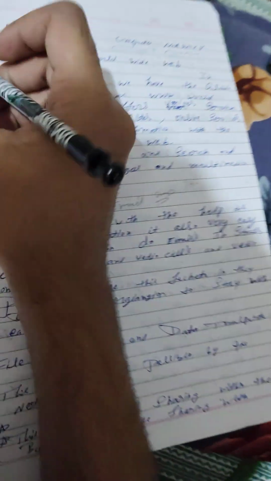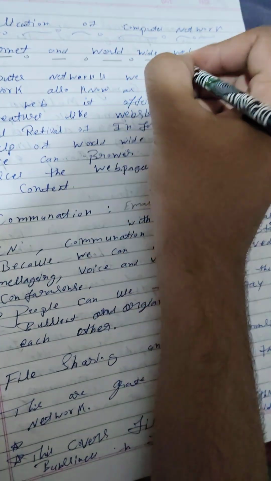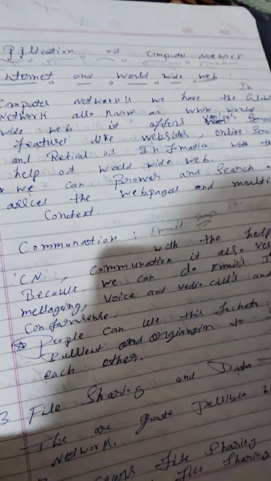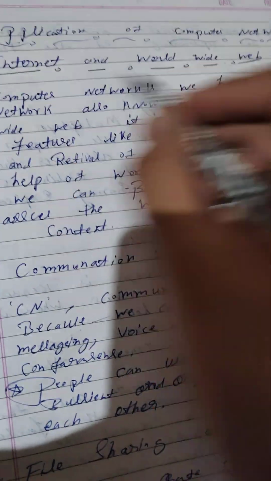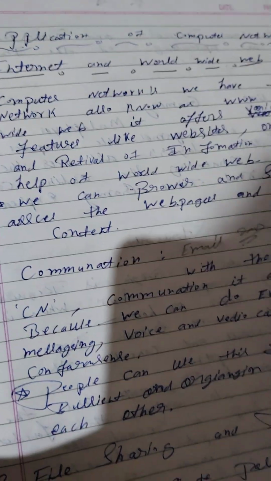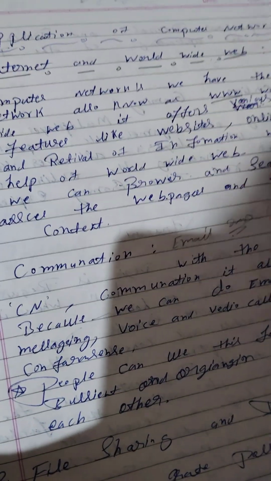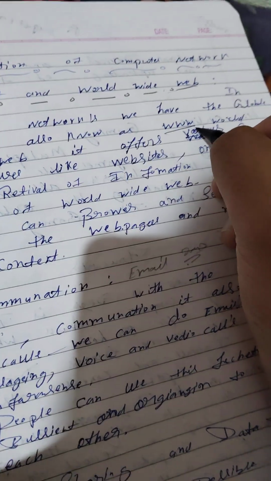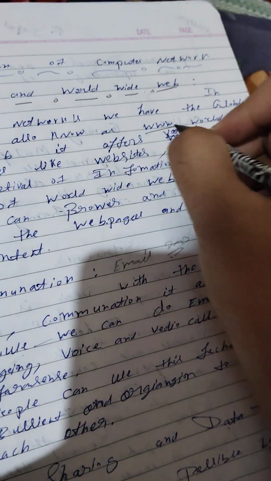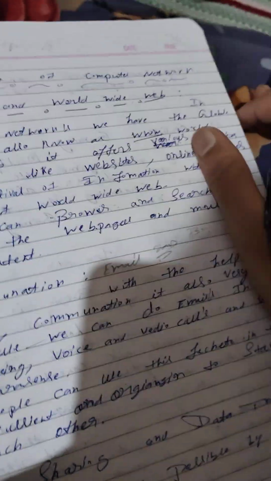Let's see the applications of the computer, internet, and the World Wide Web. Everybody knows the website, content, www, internet. In the computer network, we have the global network, also known as www. For each and every website we have www.com, which is accessible from anywhere in the world.